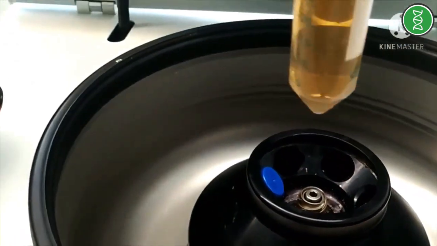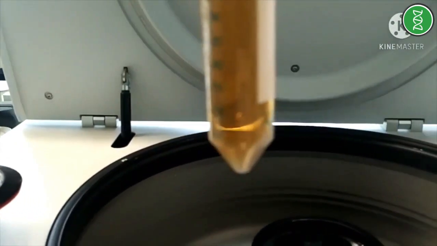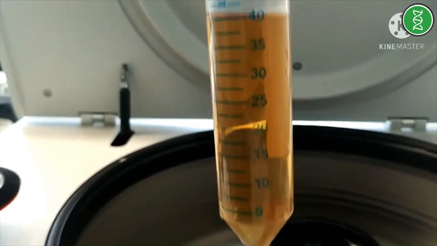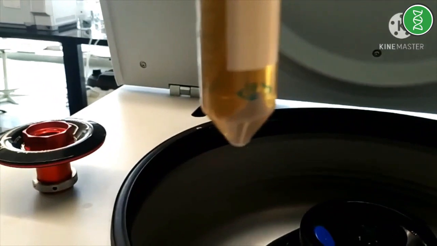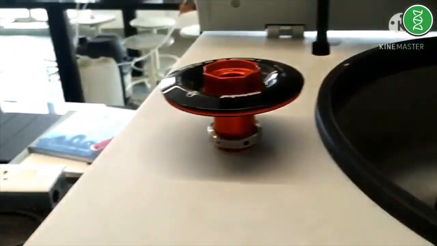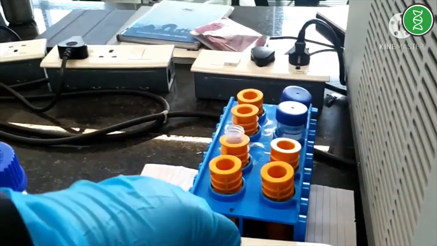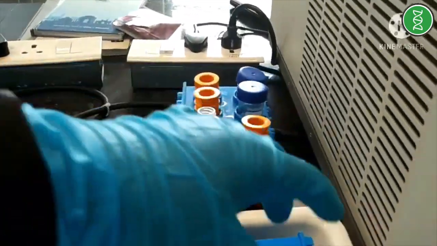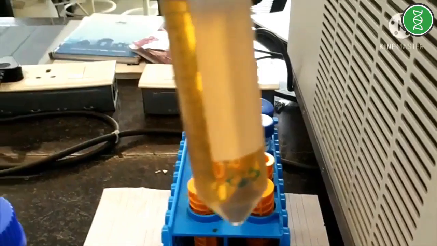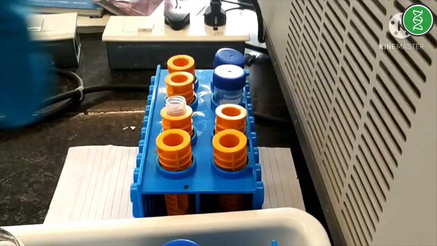We are getting our culture pellet. You can see we are discarding the centrifuged supernatant and using this pellet for the inoculation. Like this, we have done the separation of the liquid and use the pellet. Now we are finished with this preparation.